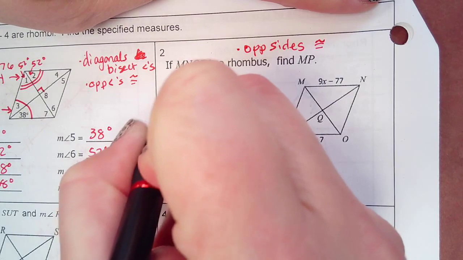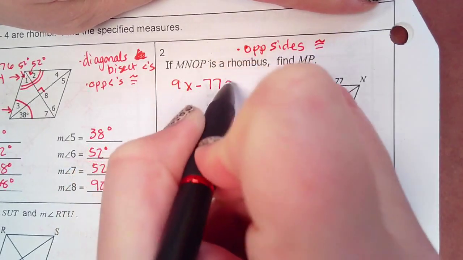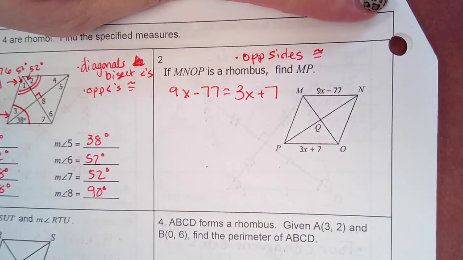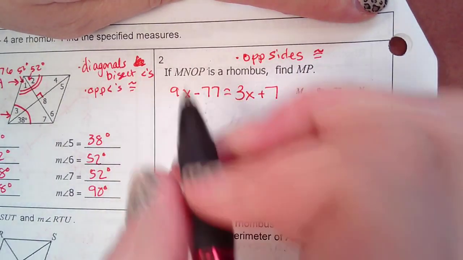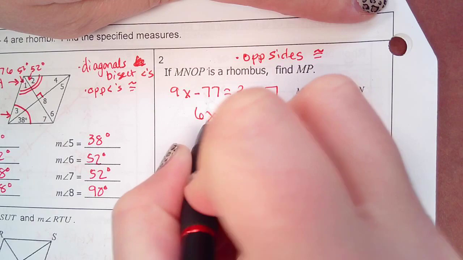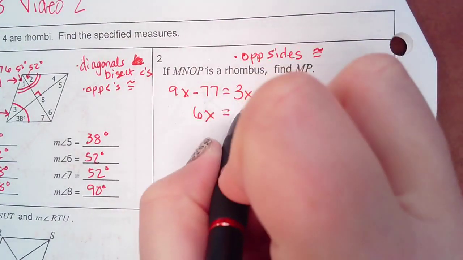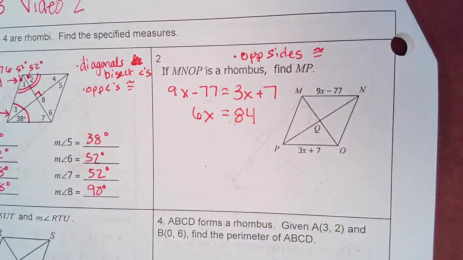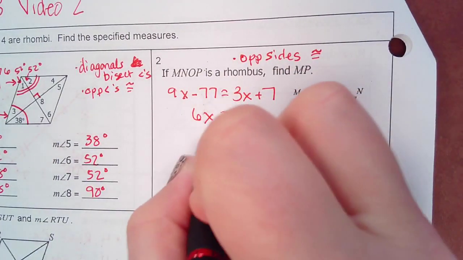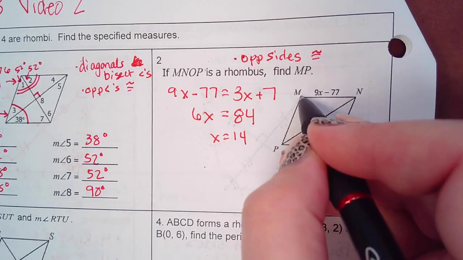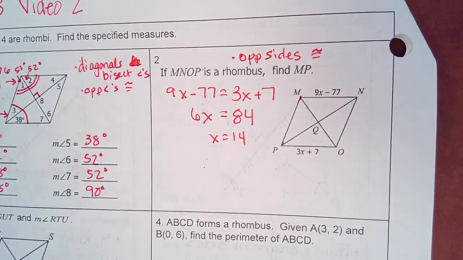So I'll have 9x minus 77 equals 3x plus 7. Combining my like terms, subtracting 3x, so 9 minus 3 is 6x. Now let's add 77, so 7 plus 77 is 84. Then divide by 6 on both sides, so x should be 14. Ultimately, I was asked to find MP here, MP.